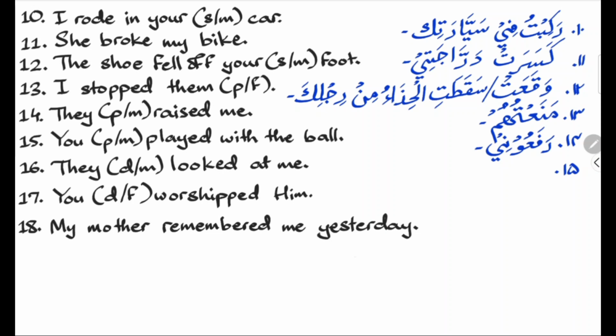Number 15. You, plural male, played with the ball. Play in Arabic is la'iba. You, plural male, did. That is fa'altum. So bring la'iba on the wazn of fa'altum, which is jama mudhakkar hadir, and you get la'ibtum. La'ibtum. With is B. Ball, the ball is al-qura. So bil kurati.